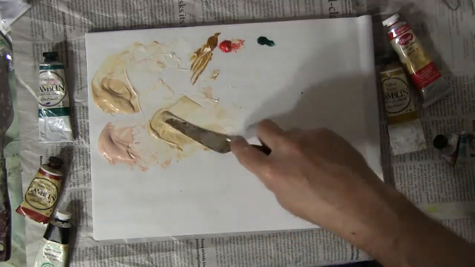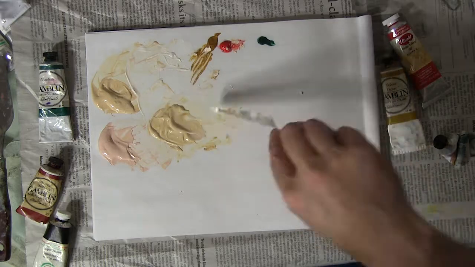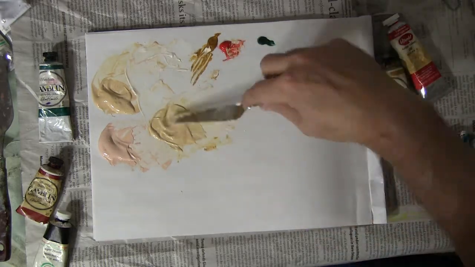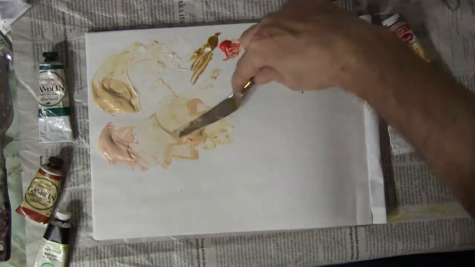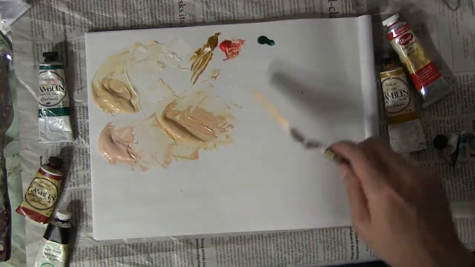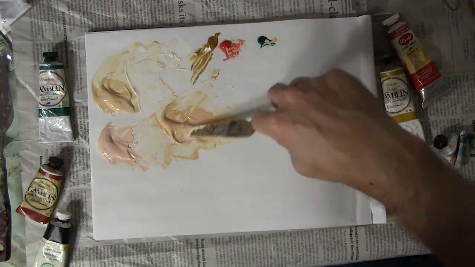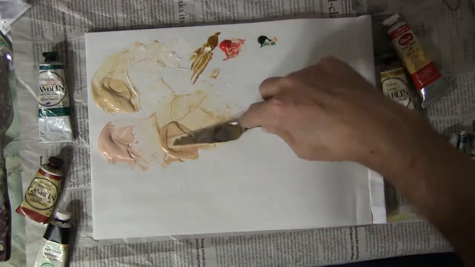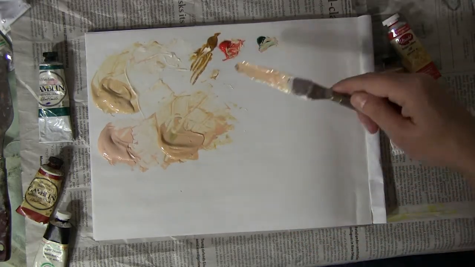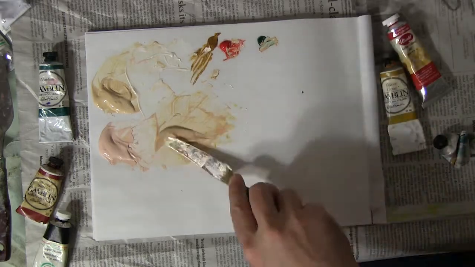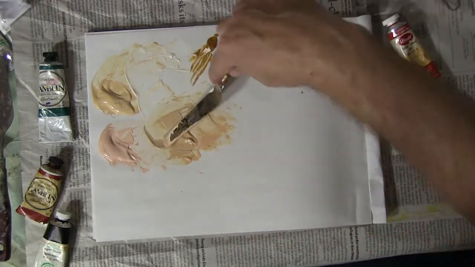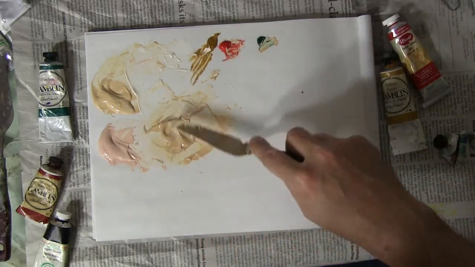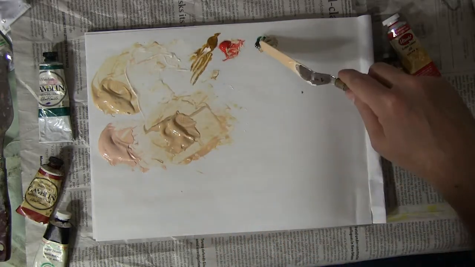I also wanted to mention that for this more neutral flesh tone, I'm adding a little bit of an emerald green color. And if I were mixing a dark skin palette, in order to get the more neutral skin hue, I might mix in ultramarine blue or even some dioxazine purple.